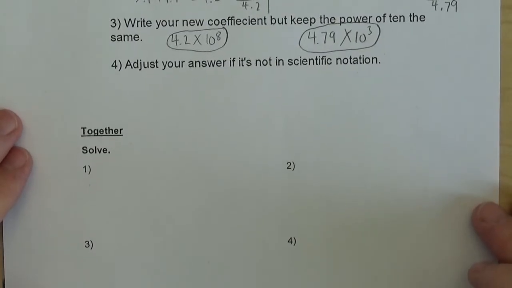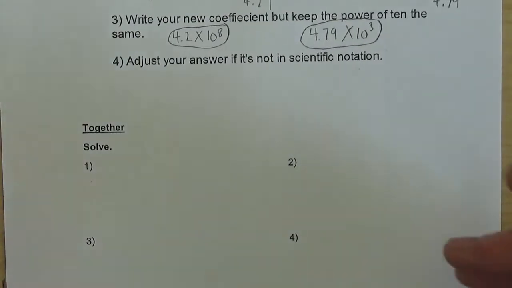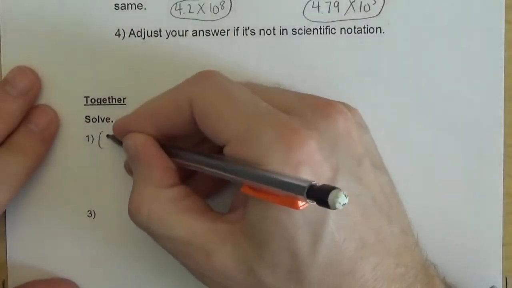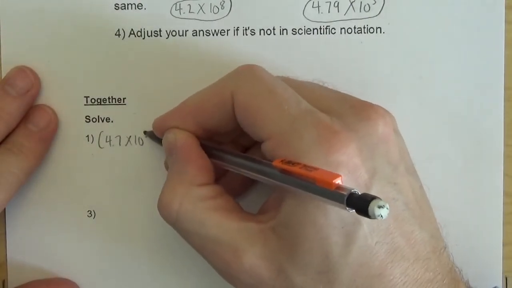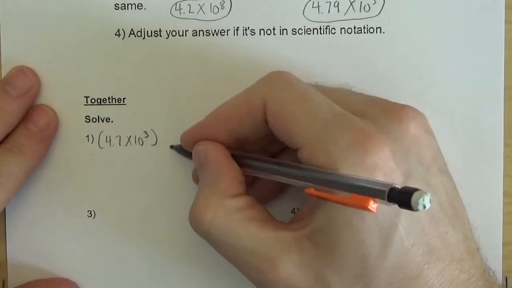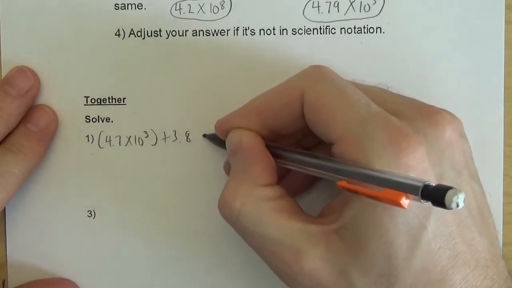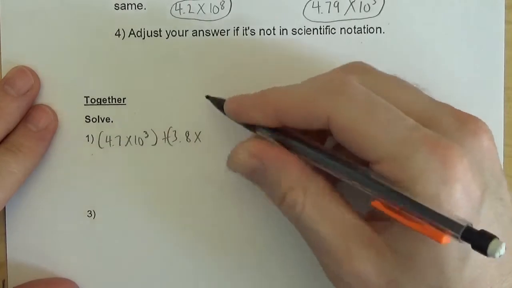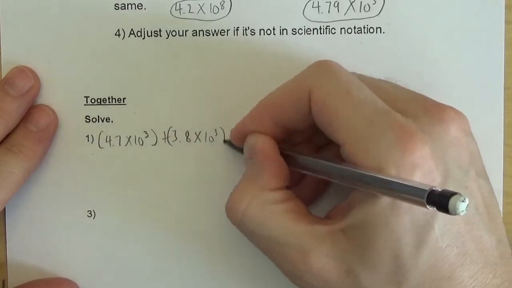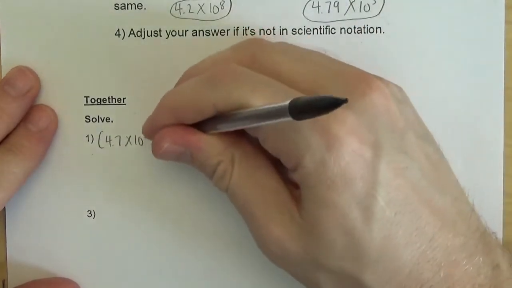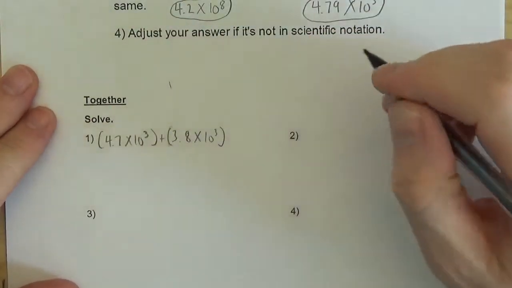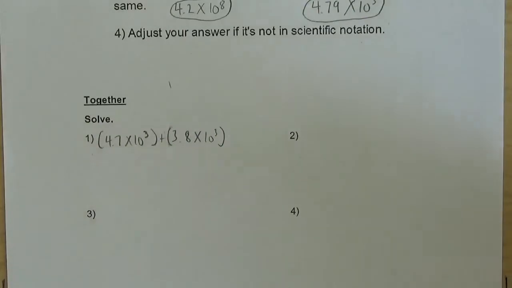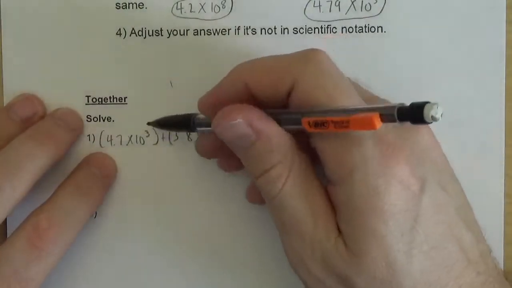Let's take a look at the first together problem here. So go ahead and write this down. This is 4.7 times 10 to the third. And on this first one, we're going to be adding 3.8 times, put this in parentheses, 3.8 times 10 to the third. Sometimes you'll see numbers in scientific notation in parentheses, and sometimes you won't. Sometimes it's just saying, hey, all this stuff belongs together. It's one number. So we have adding here.